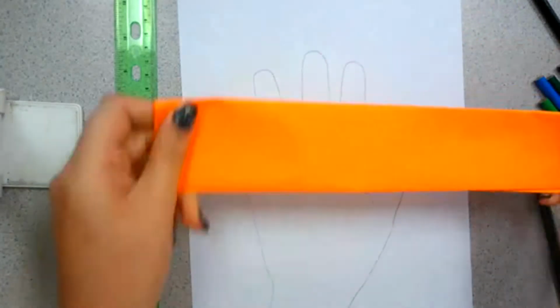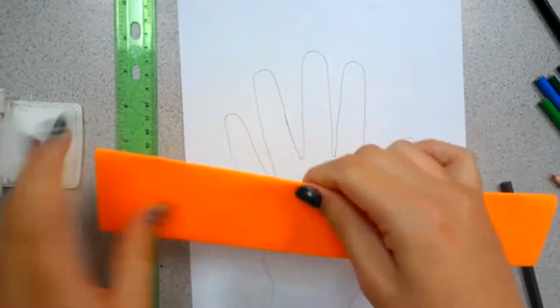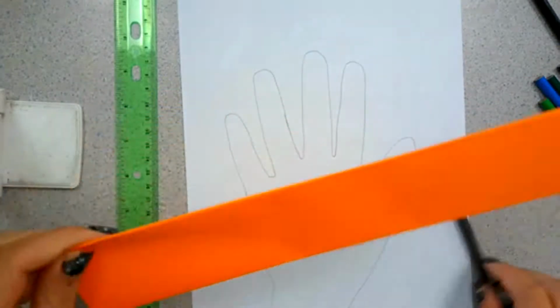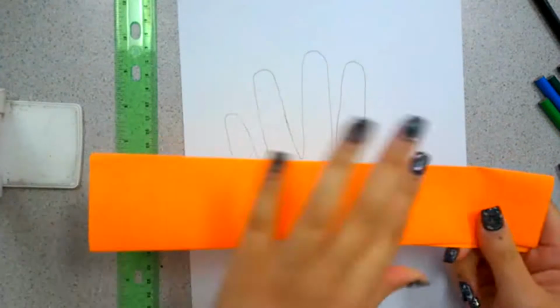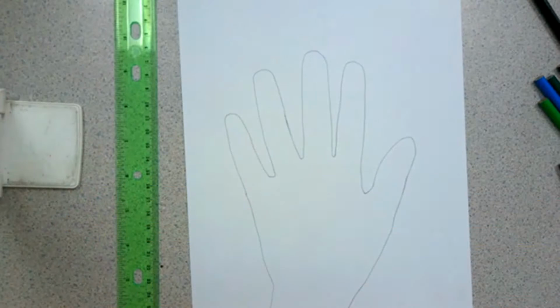So then you should have something that looks like this, right? Pretty much like a ruler. The only reason that we would want a ruler is to get that straight edge, and that's what we're doing by folding this paper. So we're just creating a straight edge that we can use.